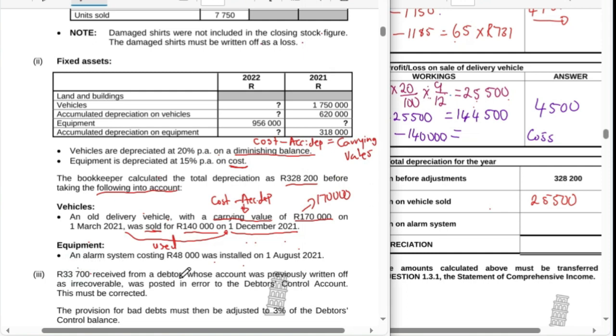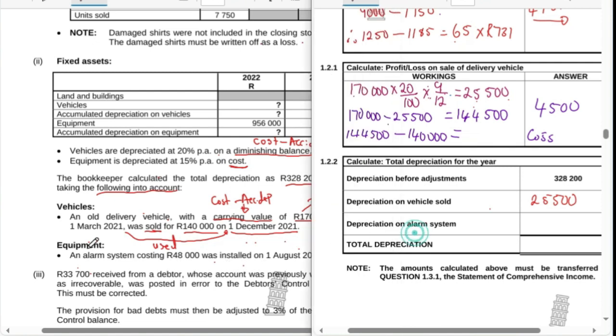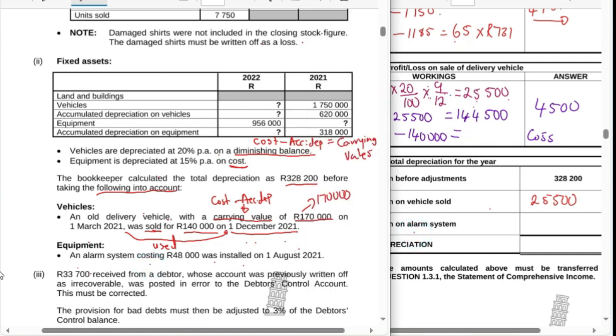An alarm system costing 48,000 was installed on 1st August 2021. So guys, an alarm system costing 48,000 was installed, meaning we purchased it for 48,000. It's a purchase. It's referred to as new, meaning we need to calculate depreciation for a new equipment, or depreciation on the purchased equipment.